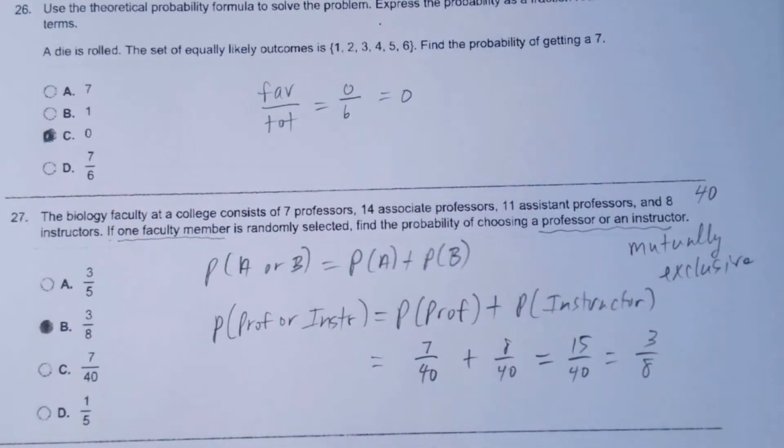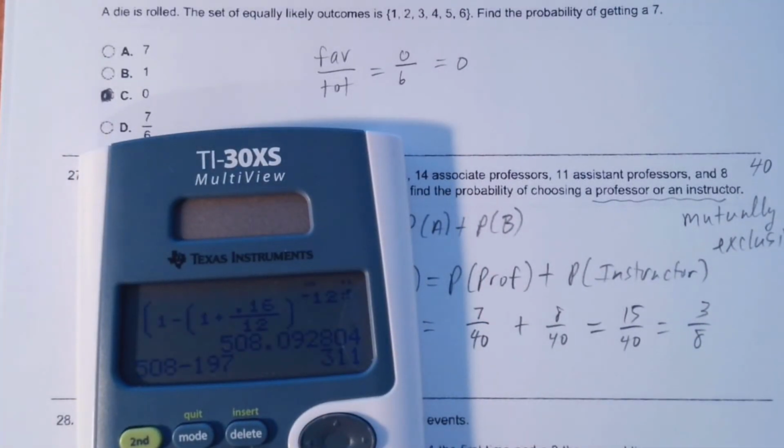Now hopefully your arithmetic skills with fractions are solid, but you do have a calculator to help you here. 7 fraction 40 plus, whoops, I didn't get out of my fraction, so I got to delete. Let's get out. There we go. Plus 8 fraction 40, and when you hit enter, it gives you the final answer of 3/8.